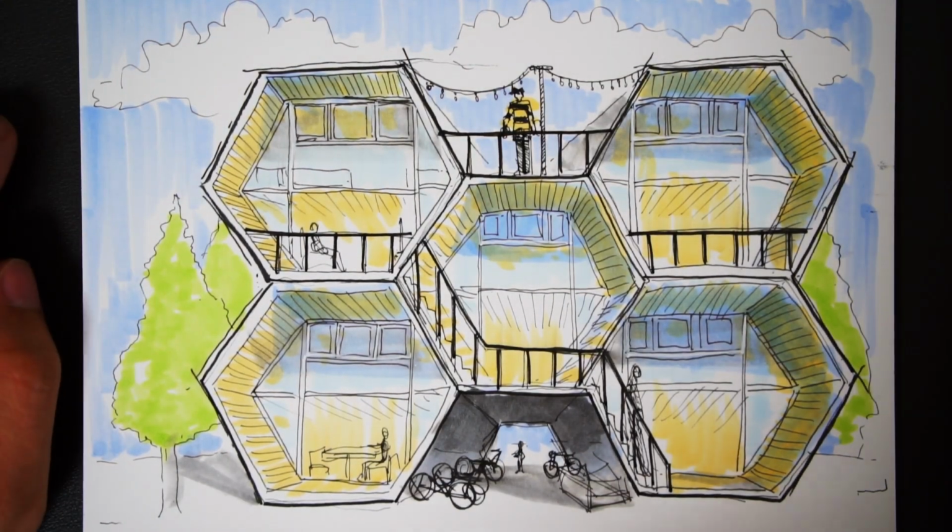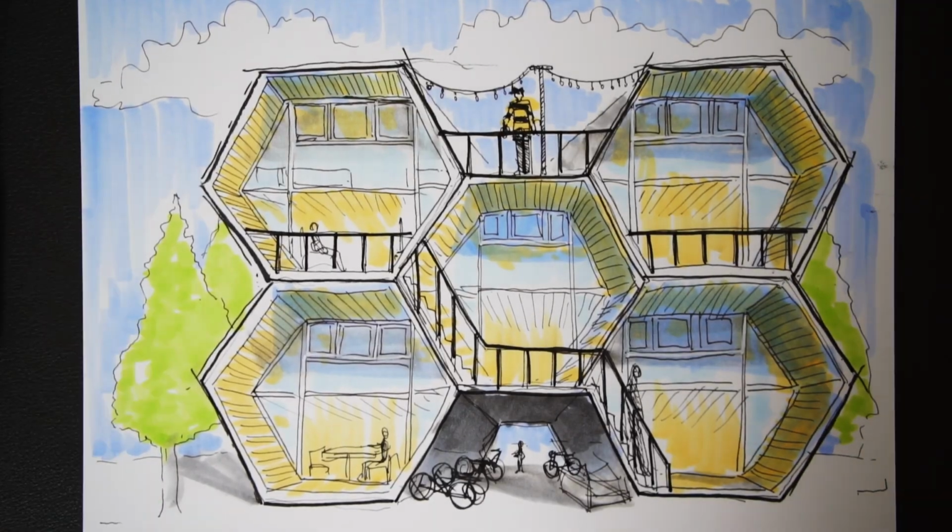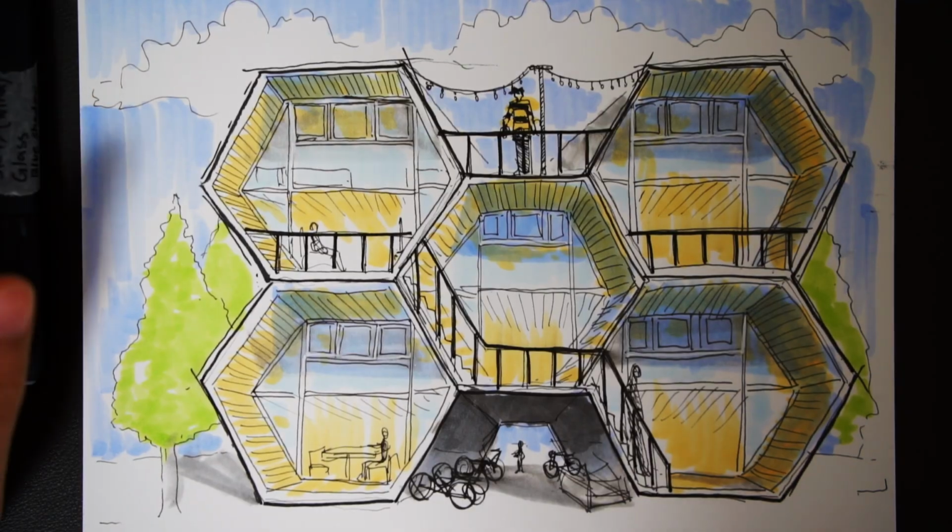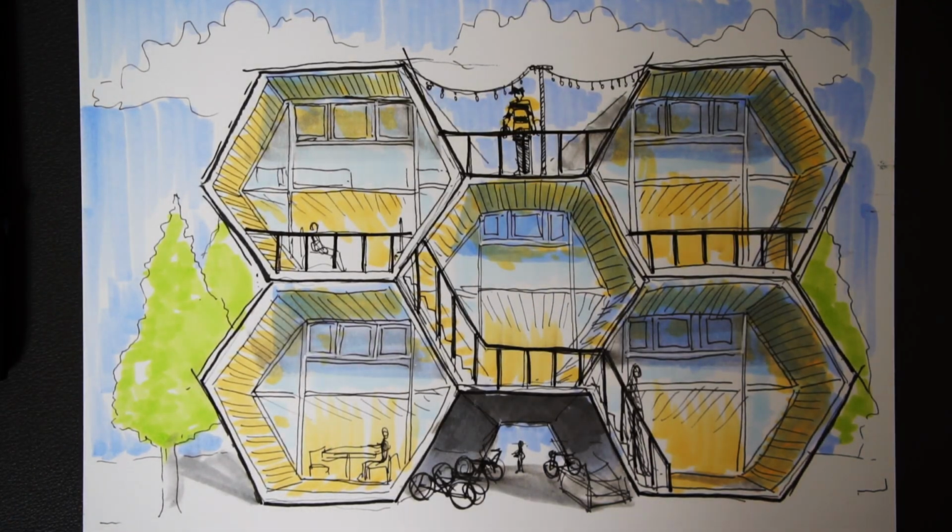That's it for today. This is Sting. I know I shouldn't be using this many colors, but I couldn't help it. This looks great. I like how it turned out, and I hope you guys did too.